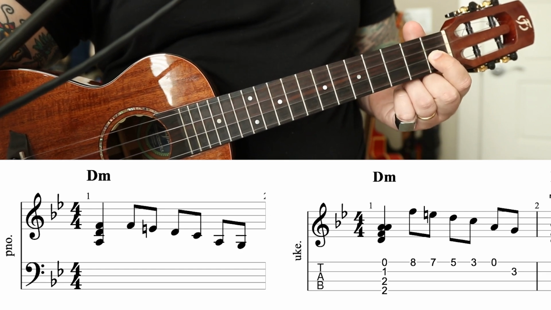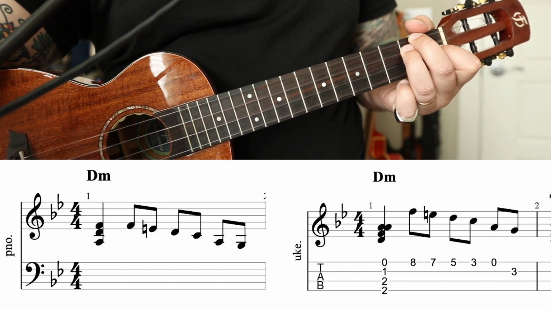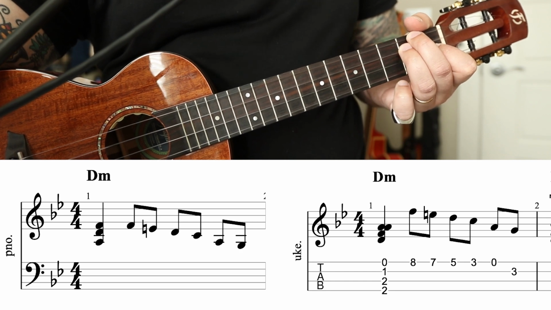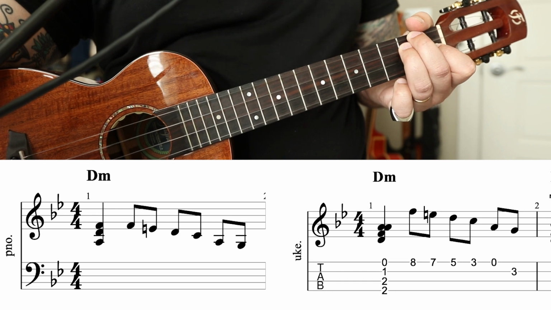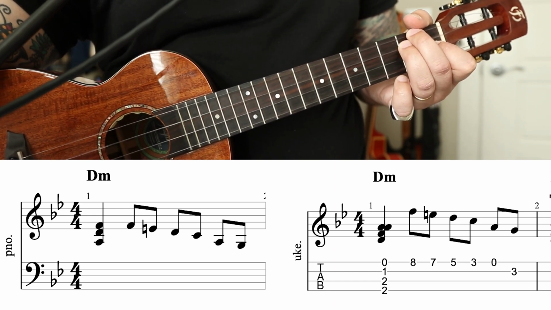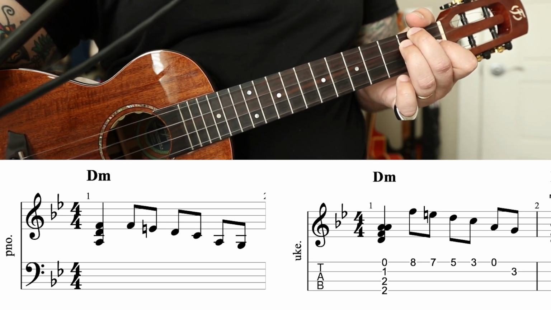Okay, great. Now, those 2 flats over here let us know that any note on that line, the middle line, which is the B, is going to be a B flat, and any note in between the D and the F line is going to be an E flat. So all of the B's, all of the E's are E flat. It also tells you the key, okay?